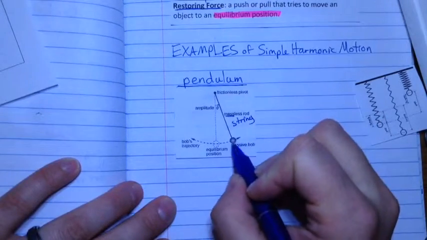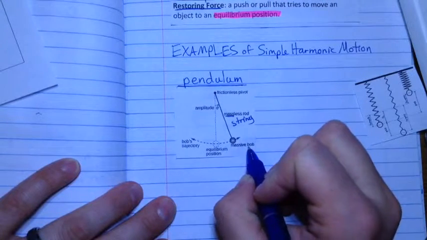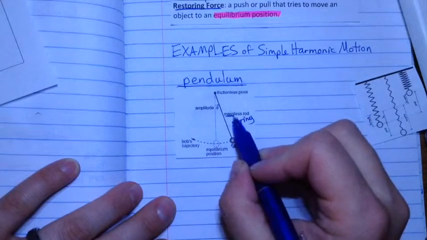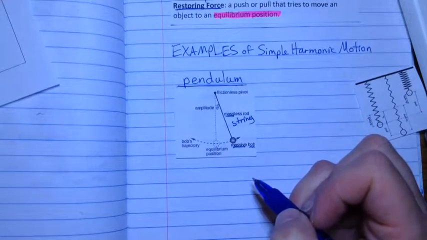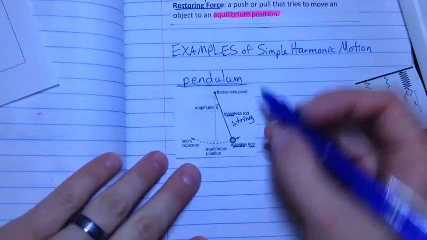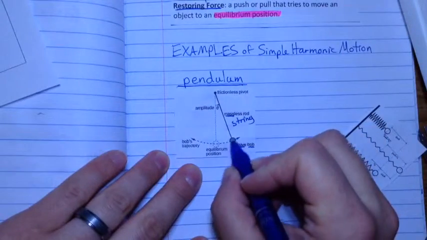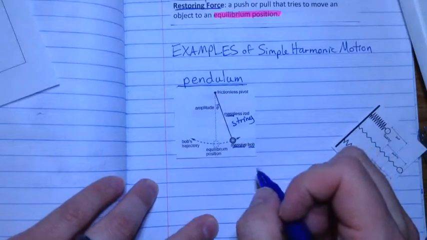The thing at the bottom, they call it a bob. But notice it is massive. The rod was massless, the bob is massive. What does massive mean? Huge. It has lots of mass to it. So we want the string to have as little mass as possible, and the thing at the end, the bob, to have as much mass as possible.